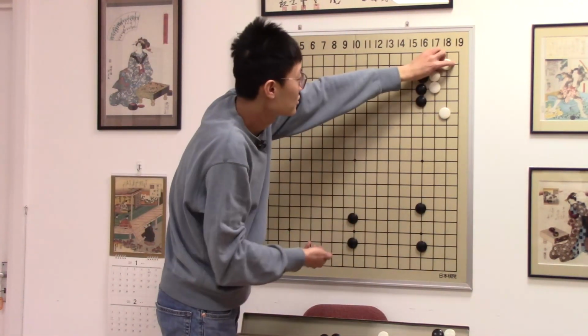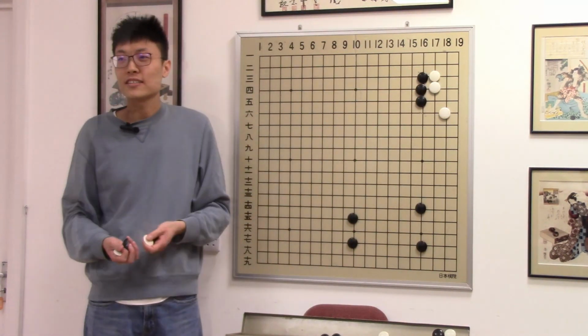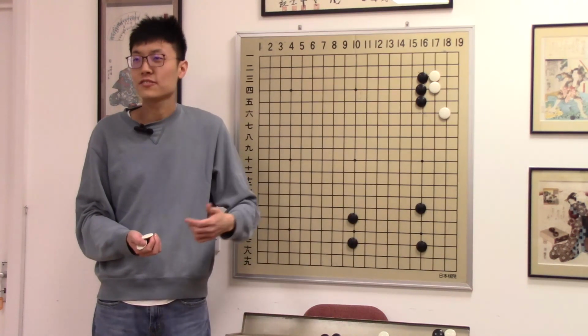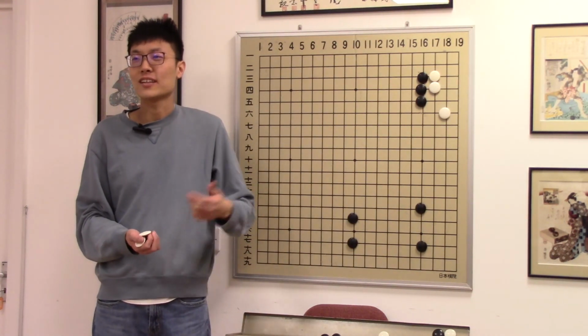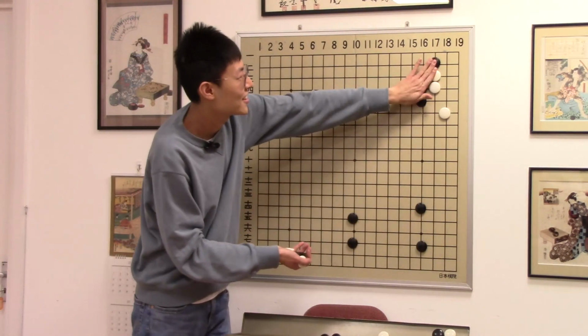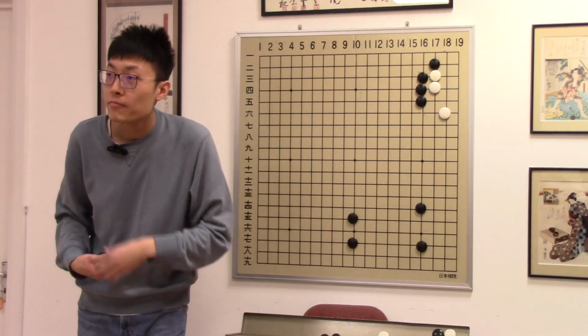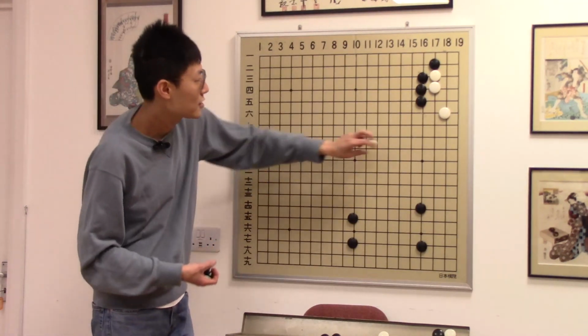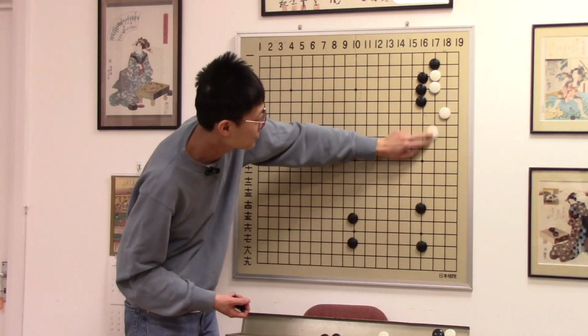Now that you know this variation is bad for white, how to rescue white in this position? White, after black just plays extend down the side, should just extend down the side. Yes. Excellent. So in this position, white can either play this or this.